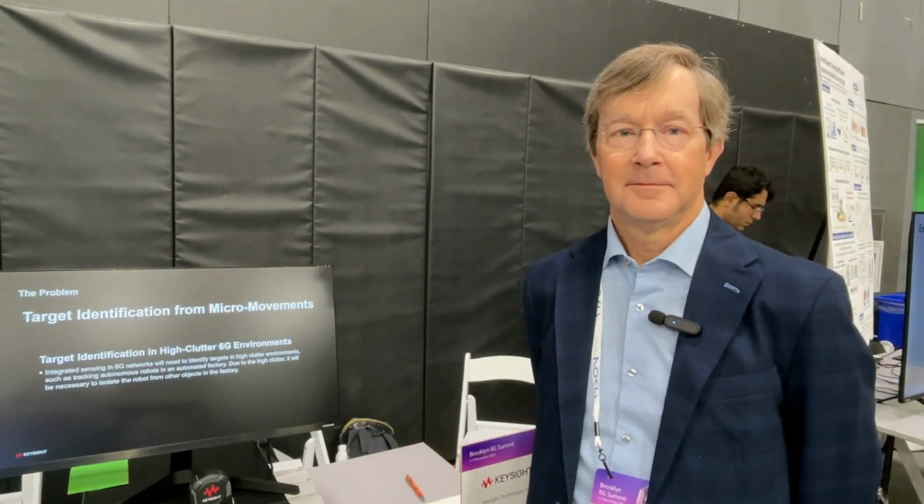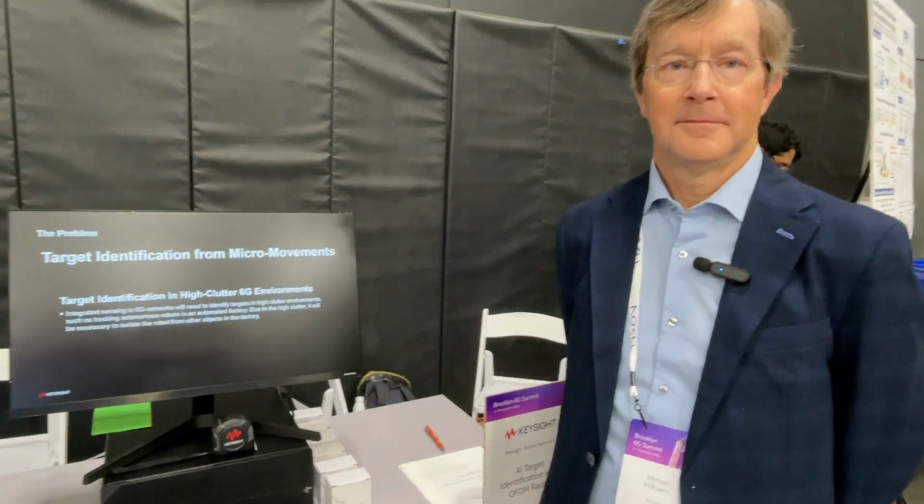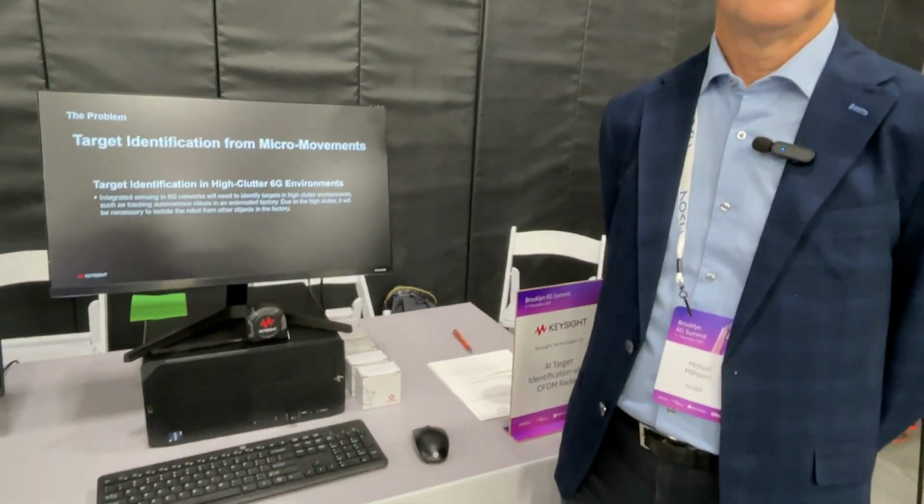EE World, I'm Martin Rowe. We are in New York City at the Brooklyn 6G Summit 2025 on the campus of the NYU Tandon School of Engineering. And we have some exhibits here, and this one is from Keysight.